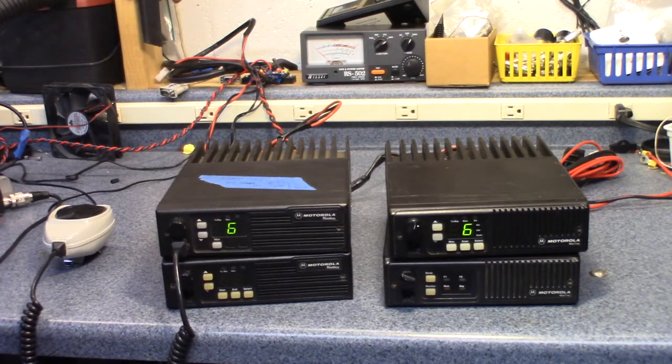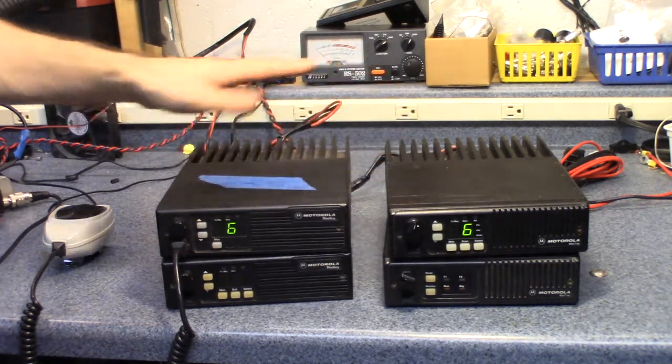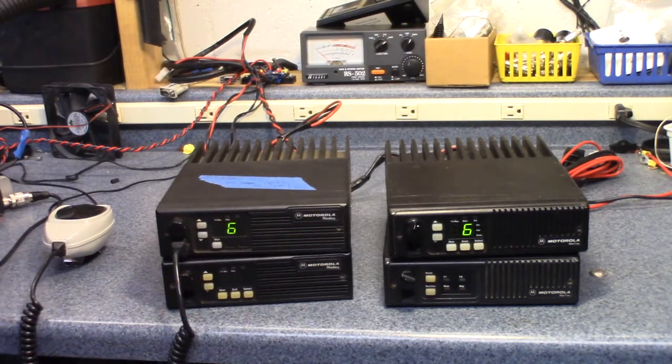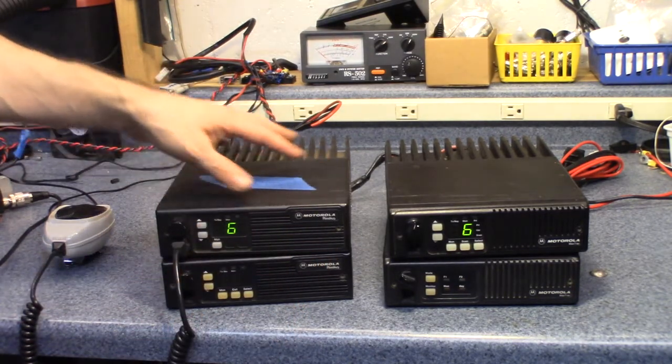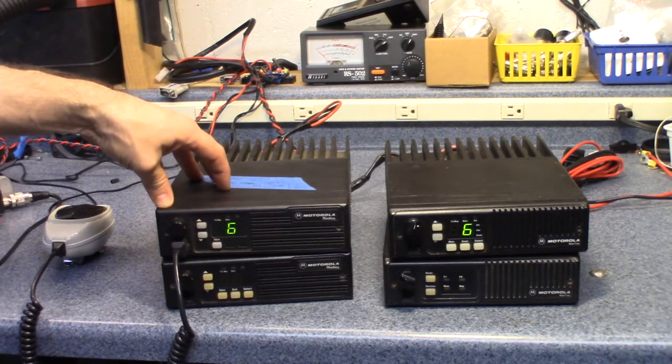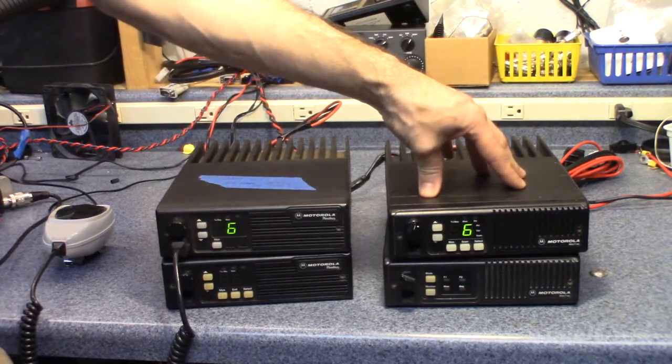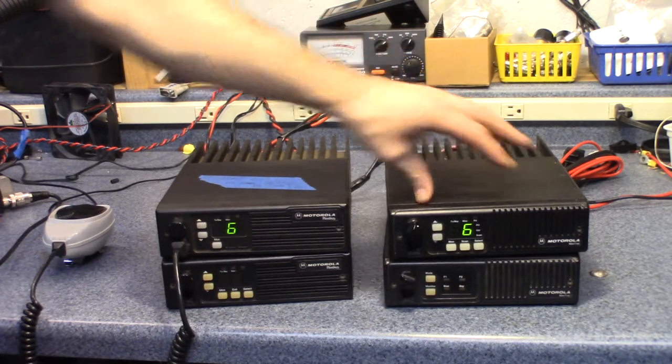Depending on the channels, they both could have anywhere from 2 channels up to 32. The Radius line was made in a 2-channel model, a 6-channel, an 8-channel, and I believe a 16-channel. Whereas the Maxtrac was made in a 2-channel, an 8-channel, a 16, and a 32, if I remember right.